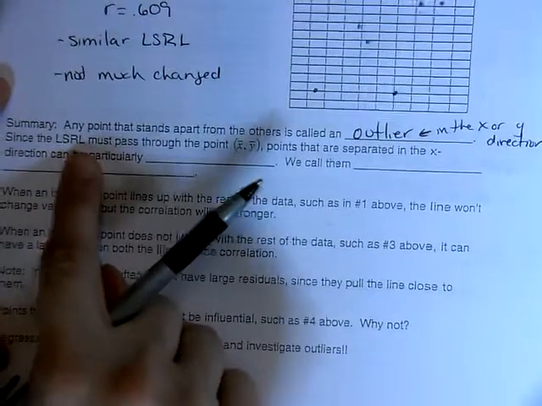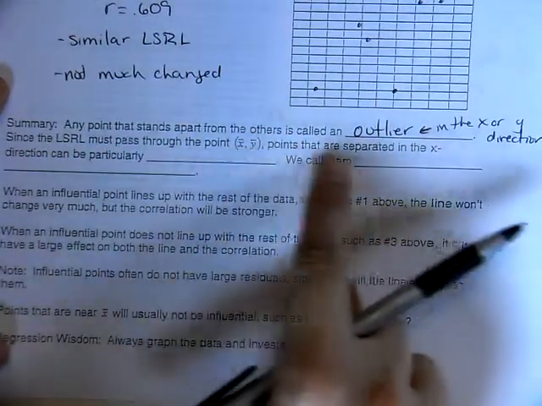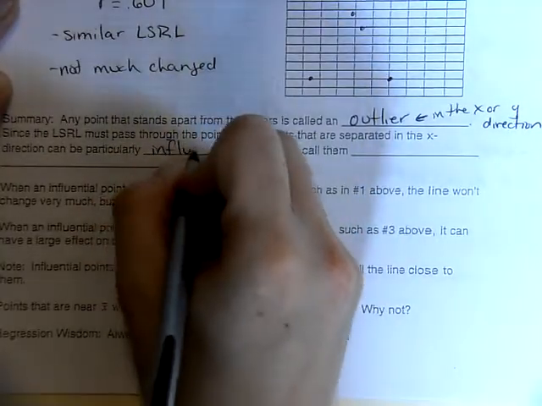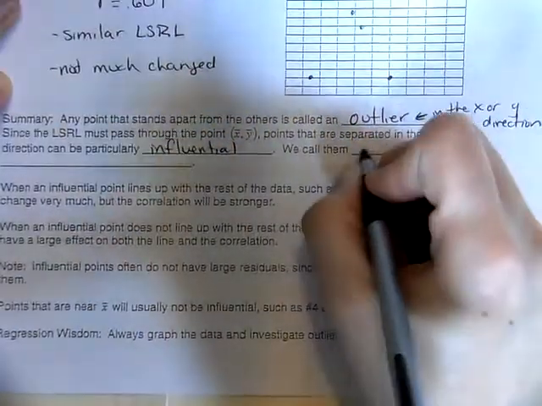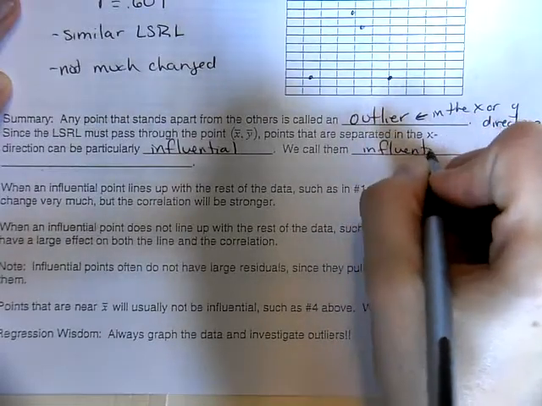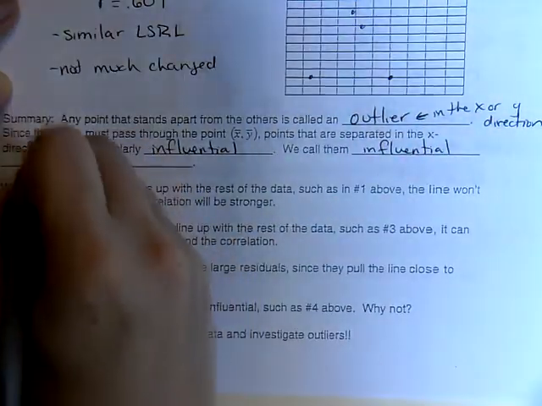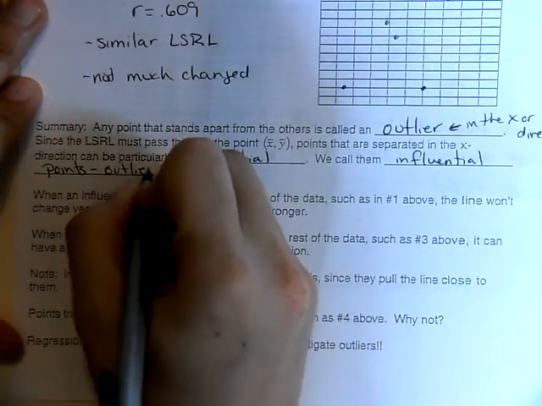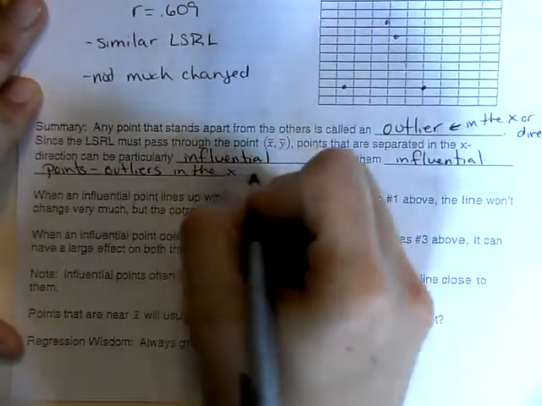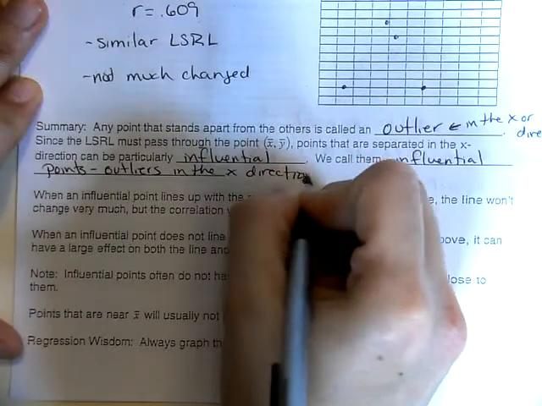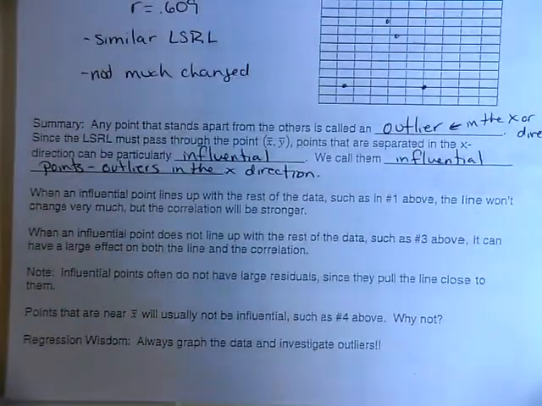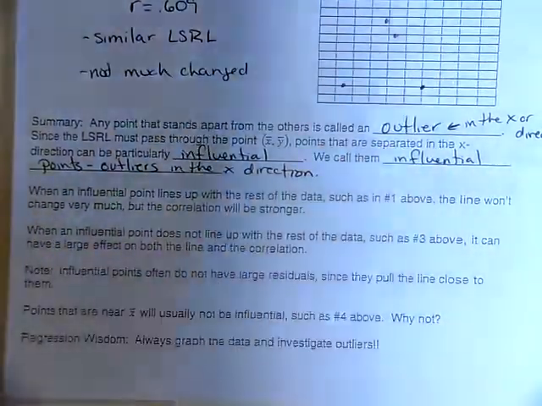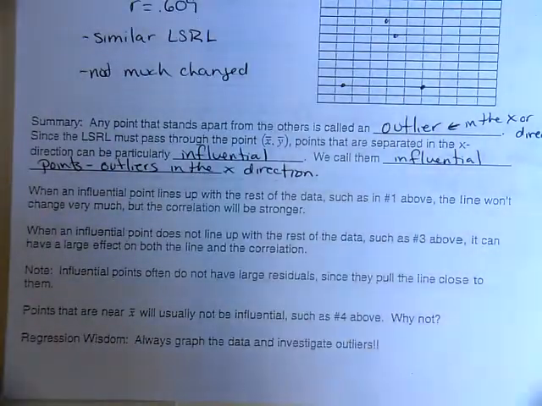Since the least squares regression line must pass through x bar, y bar, points that are separated in the x direction can be particularly influential. So we call them influential points. Influential points are specifically outliers in the x direction. It took me a while to figure out what that meant. Really, what that means is its x value is higher or lower than everybody else.